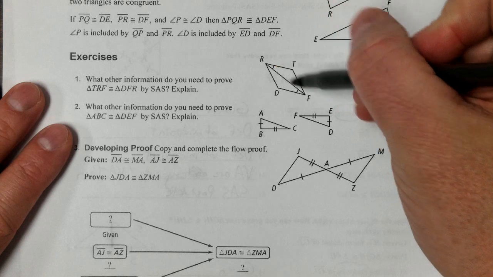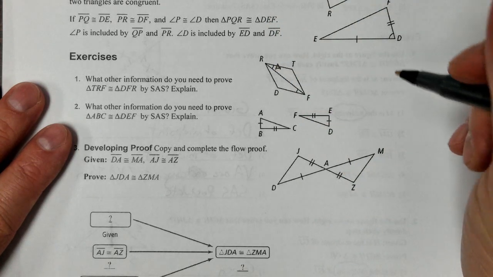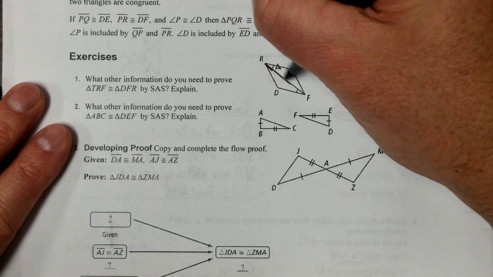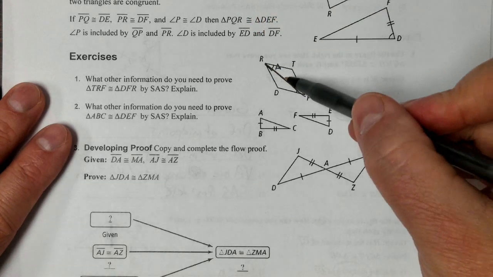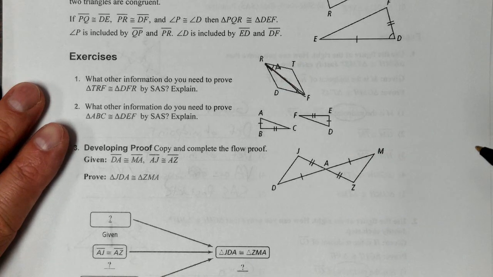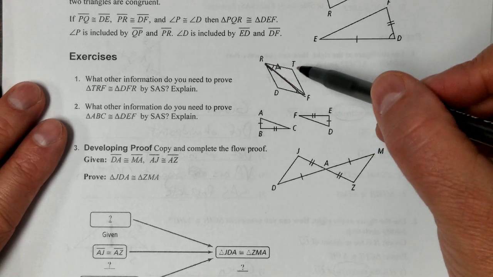What we have is some angles marked, so I'm going to put an A there. We also know this side is a shared side that's in the triangle that's below and above. So the extra information we need is about the RT.